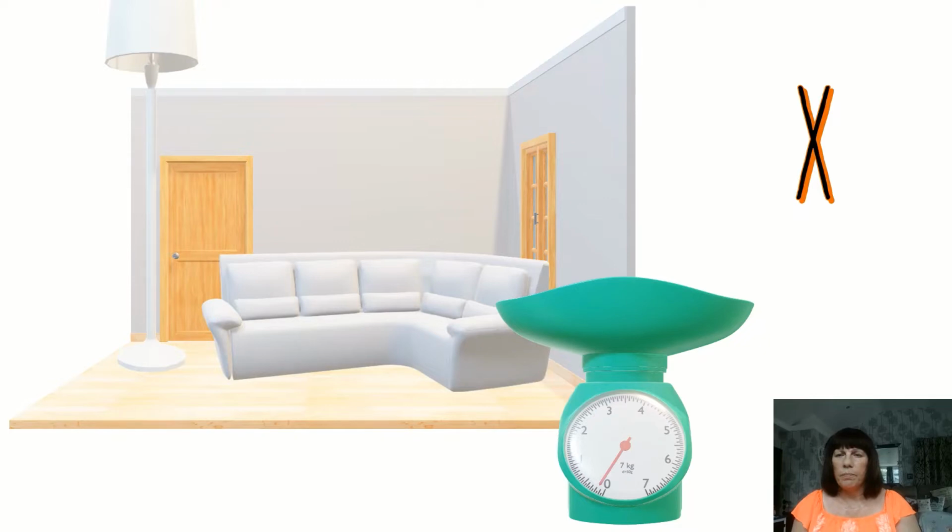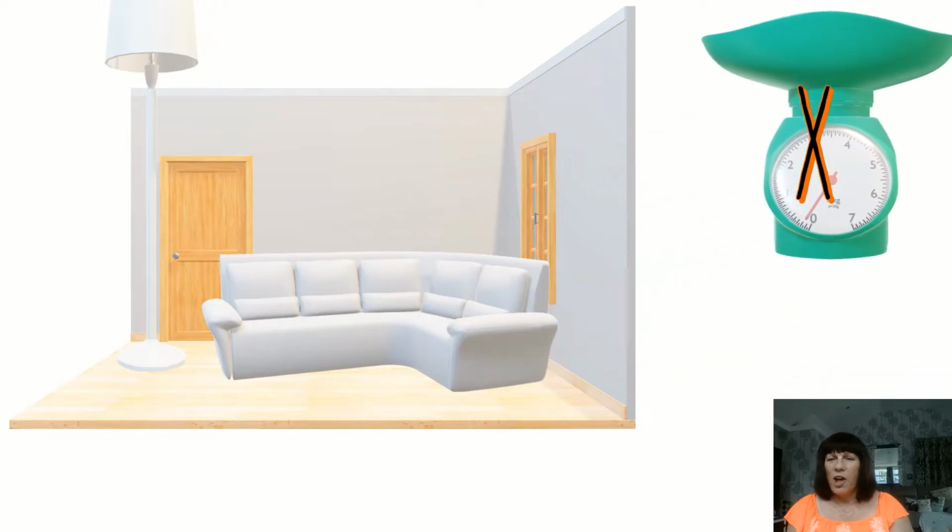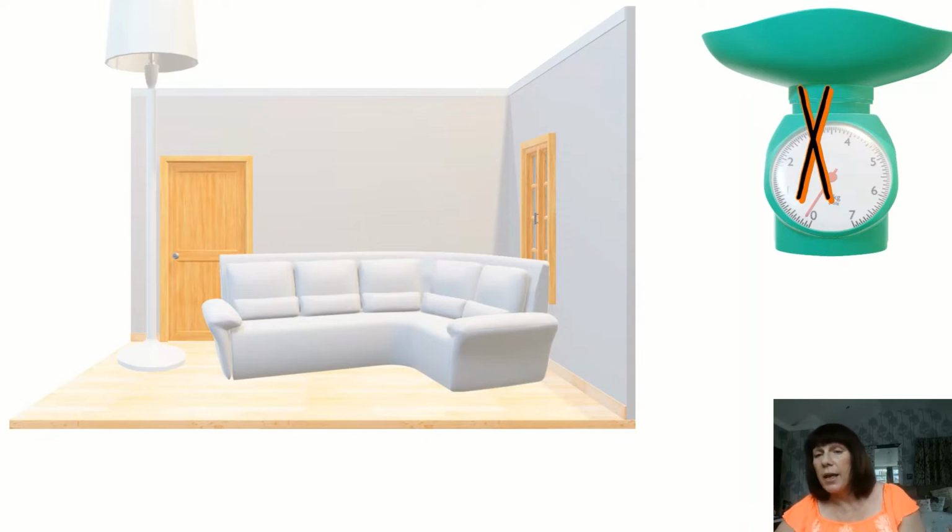What's this? Now, the clue is in the name, so I'm just going to call this a set of scales. So, does this set of scales belong in the living room? Yes or no? No. When I said the clue is in the name, that's because we often call these kitchen scales, so they belong in the kitchen. Well done if you got that right.